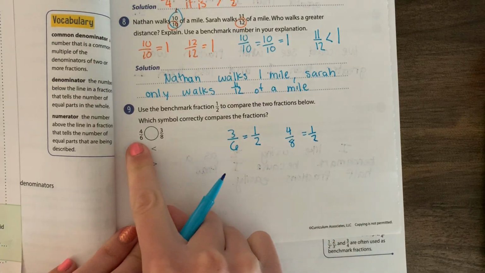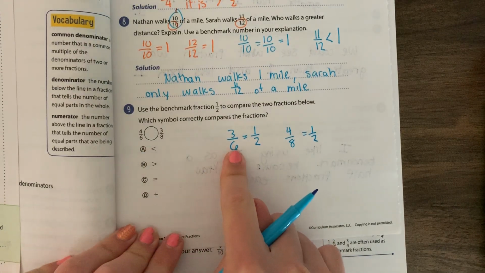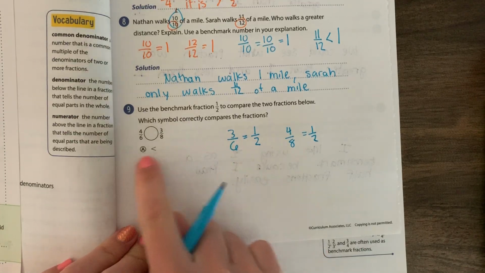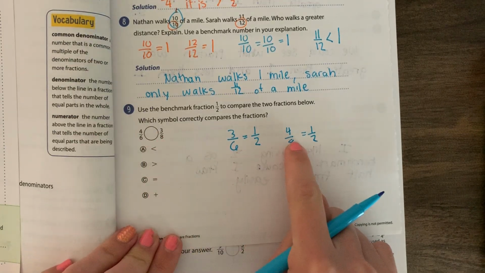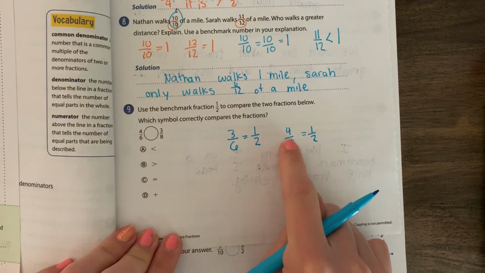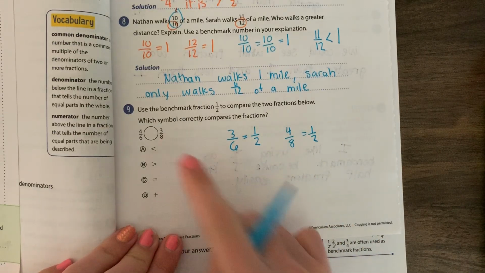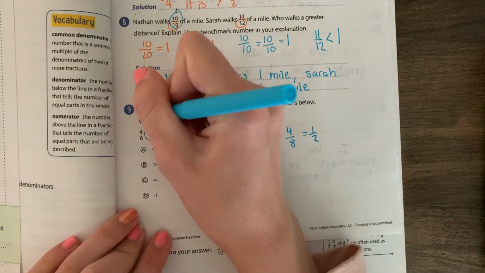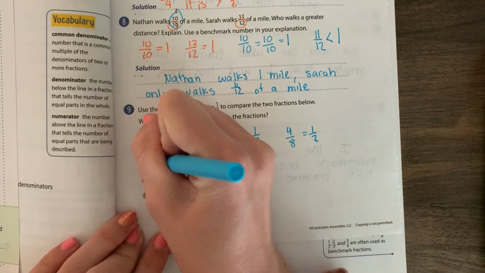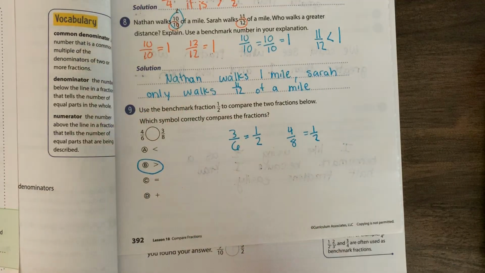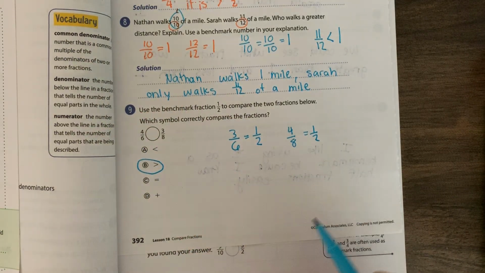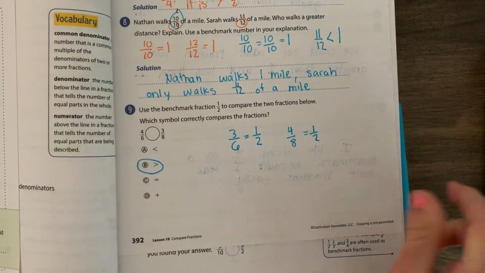Okay, let's see. 4/6 is actually bigger than 1/2, right? Because 4 is bigger than 3. And 3/8 is less than 1/2 because 3 is less than 4. So already here, I know that 4/6 is greater, because 4/6 is greater than 1/2, where 3/8 is less than 1/2.